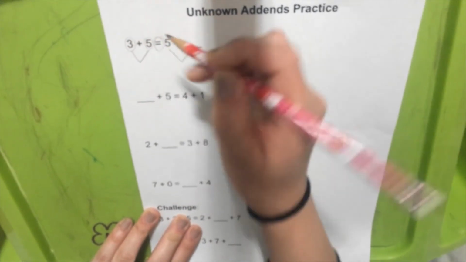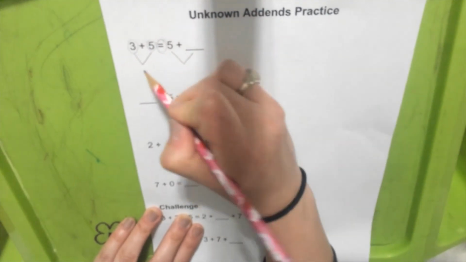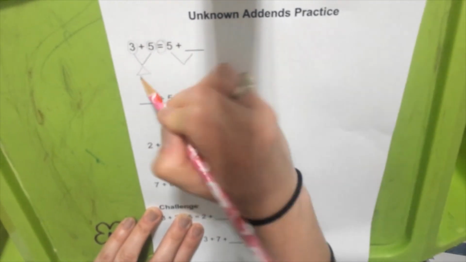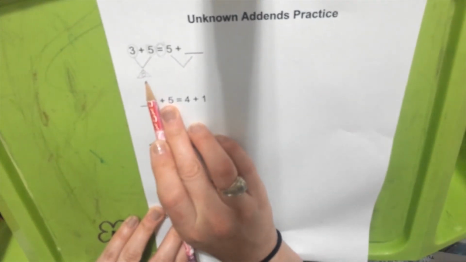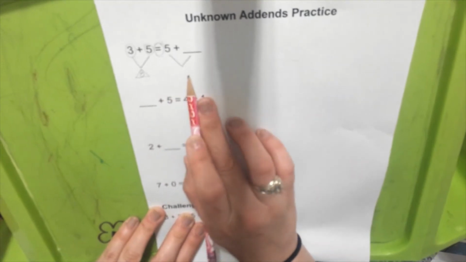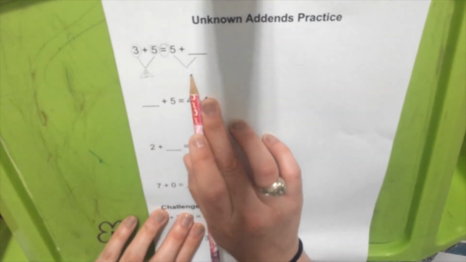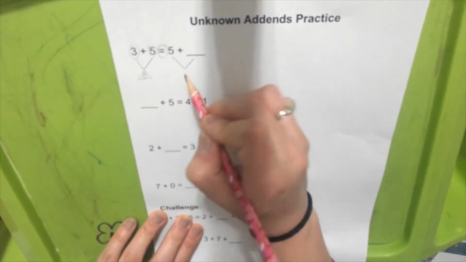3 plus 5 equals, right, 8. So if this side of the equal sign comes to 8, that means this side also has to equal 8.